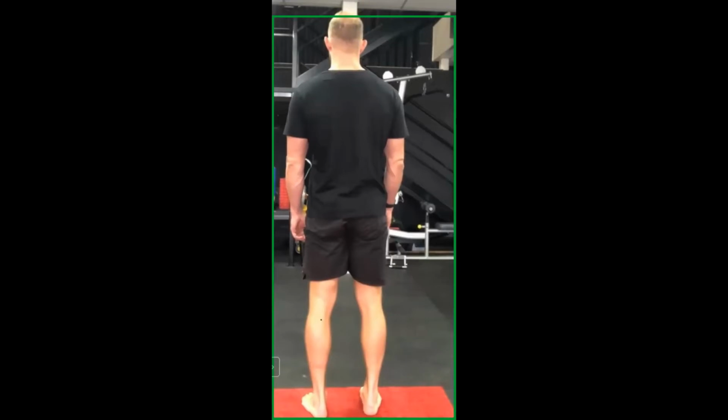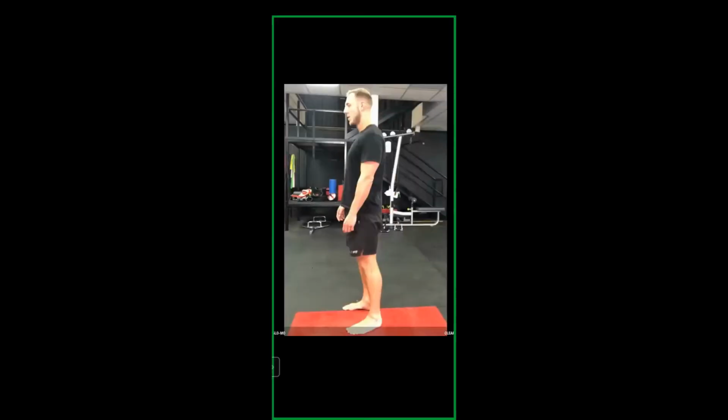And if you look at the amount of space between his arms and his body, it's tough to say with that rotation that it looks like is there as well.